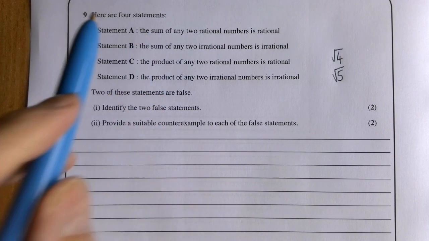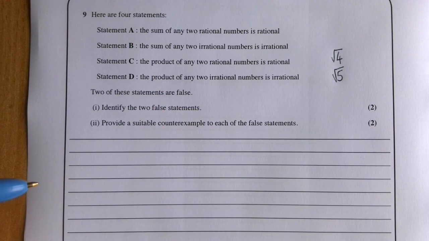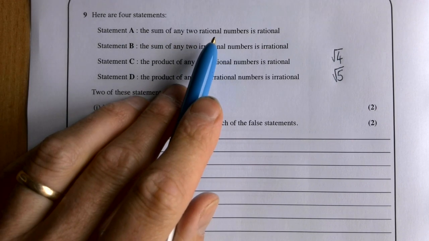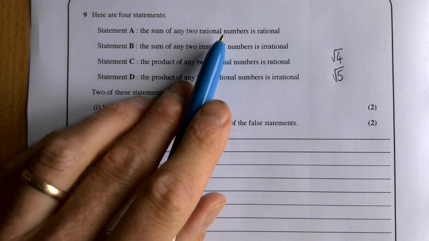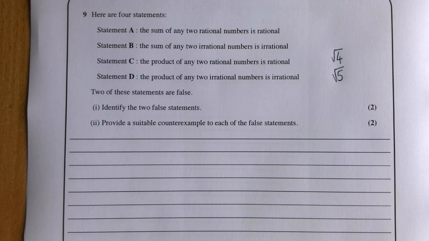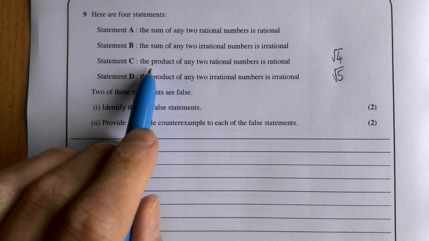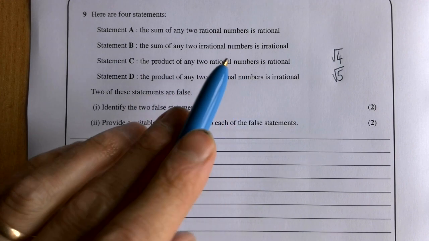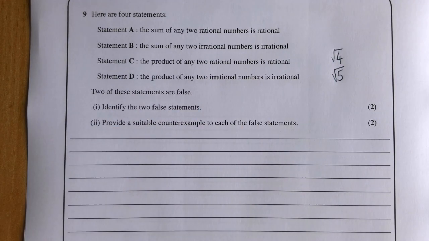Right. So we have to find two false statements. I think one is easy to spot and the other is slightly harder. The sum of any two rational numbers is rational. That is correct. If you take two numbers that can be written as a fraction and add them together, you will get another number that can be written as a fraction. And similarly for C, the product of two rational numbers is rational. You can't make an irrational number by multiplying two rational numbers together. Think of normal when you think of rational numbers.